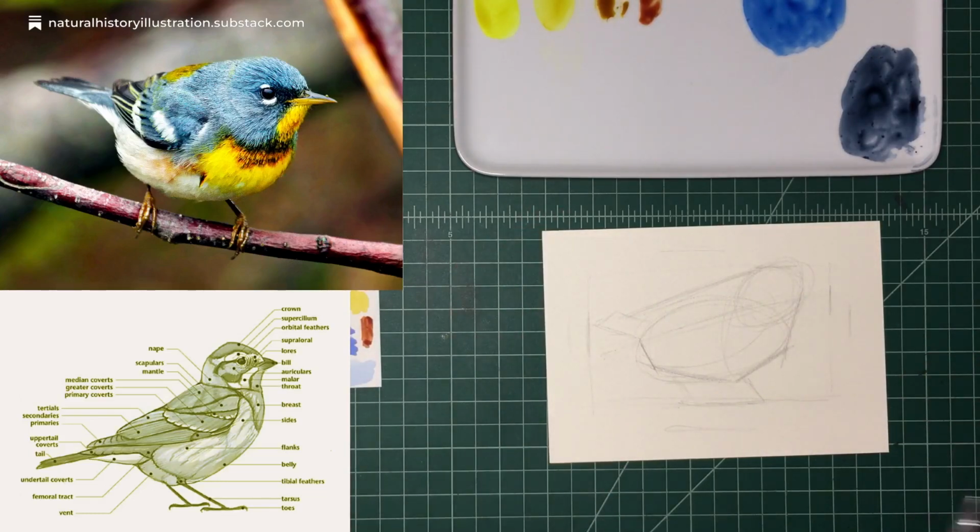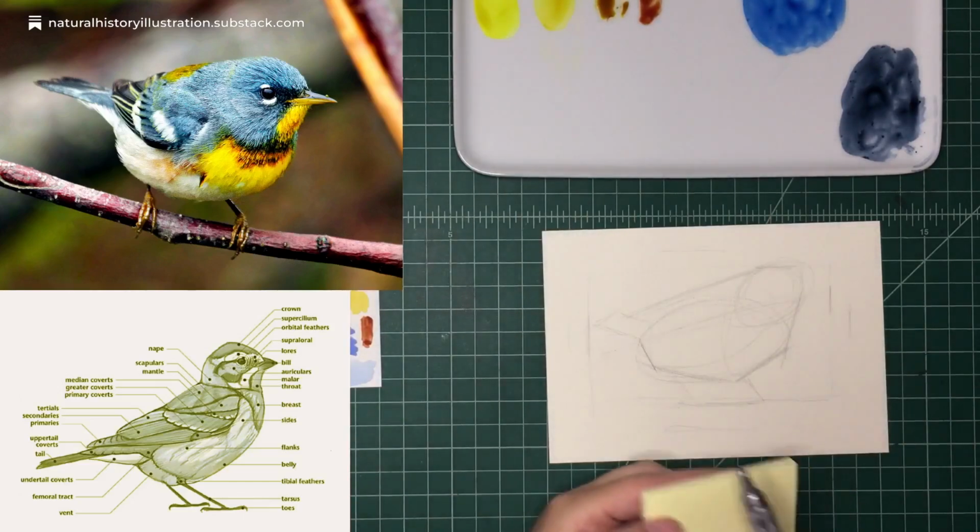So let me see. Of course, I don't have any big scrap paper. See what I can do here. I'm so unprepared. Okay, let us have a look. We'll do the sticky note.